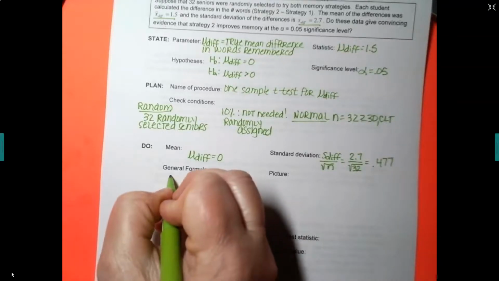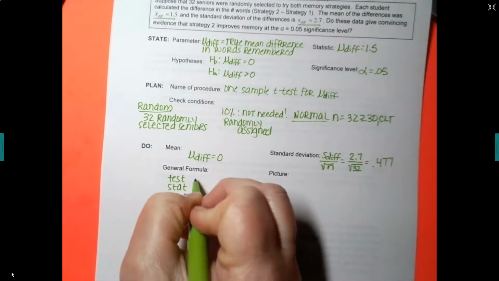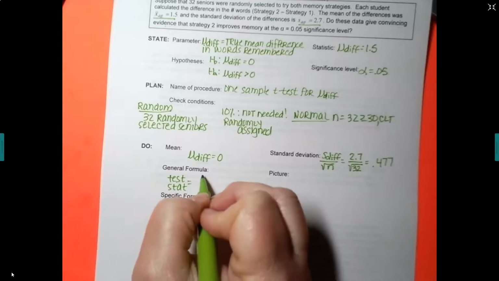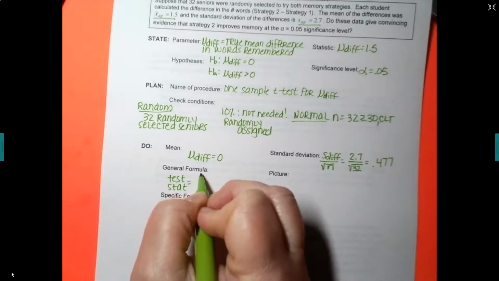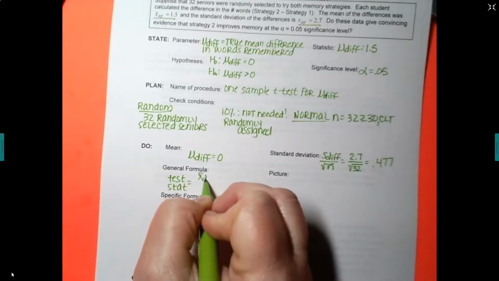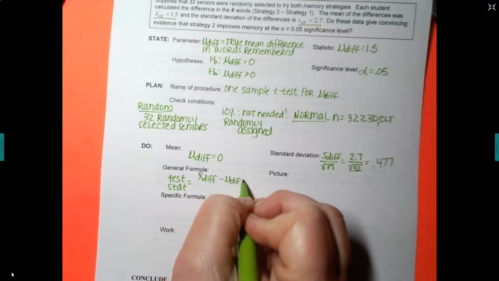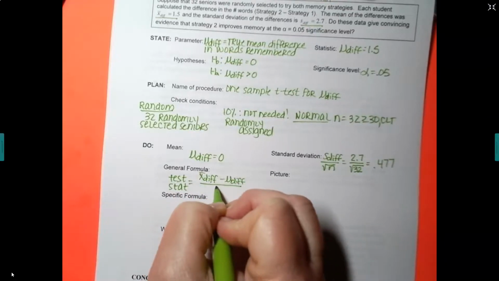The general formula to get your test statistic, which in this case will be a t-score, is to take the sample difference, x bar diff, minus the mu diff, divided by the standard error that we calculated before.